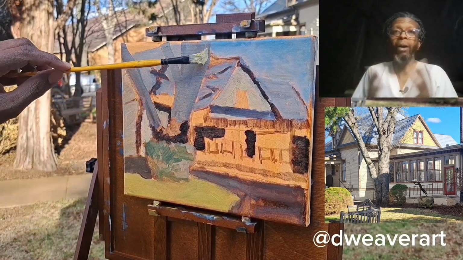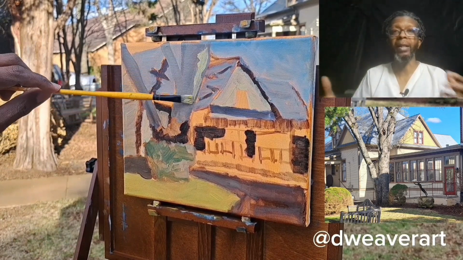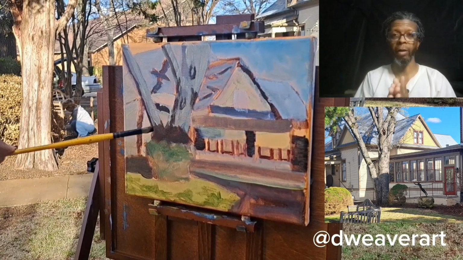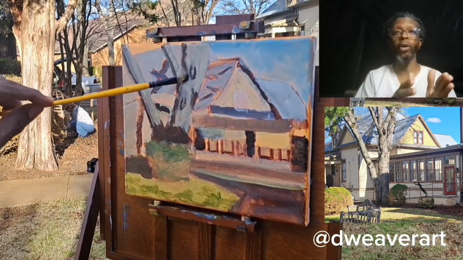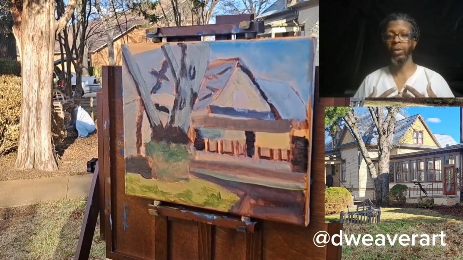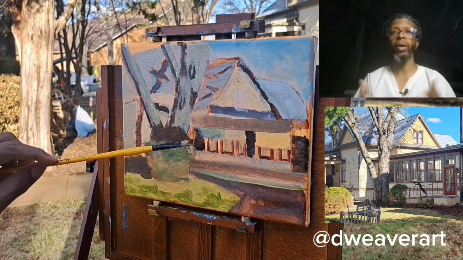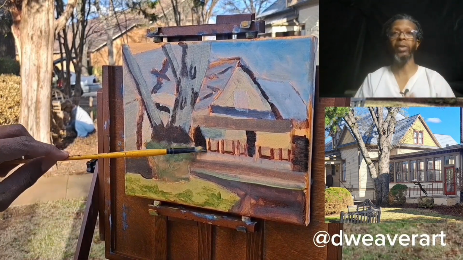Yeah, I'm airing out my laundry as far as my painting here, but I hope you're encouraged, and I hope you've learned something from my mistake, so that when you decide you want to go do plein air painting, you'll know what to do and not repeat my mistake.